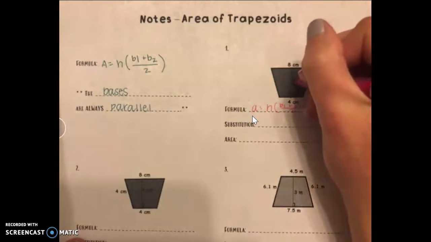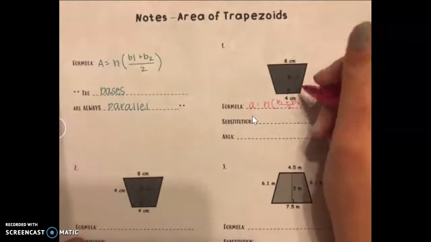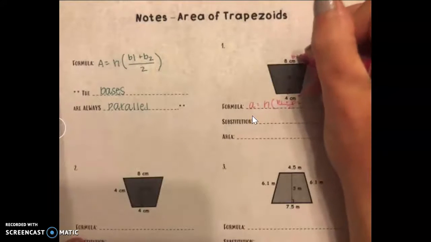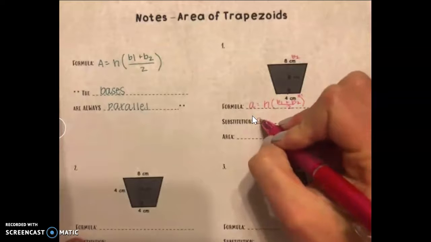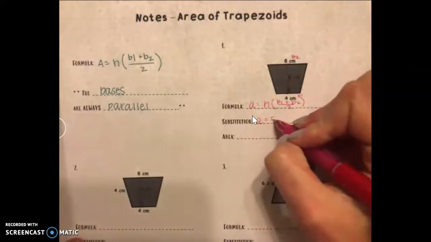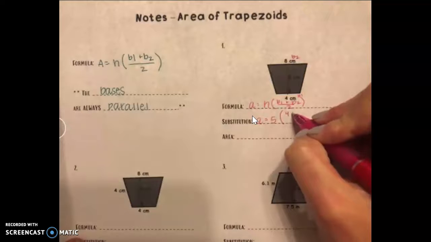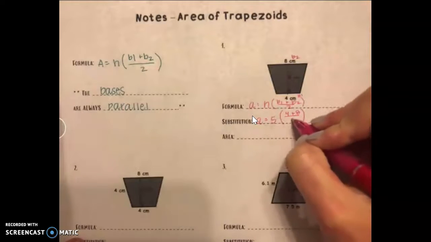Remember, that's how we find it. Okay, so there's our height. I can't make that any bolder, I apologize. Okay, so my base 1, we can label this as base 1, and we can do this as base 2. You could always flip it, it doesn't matter, because when you're adding, it's going to be the same. So area equals a height of 5 centimeters times 4 base 1 plus 8 base 2, and we know that is all over 2.